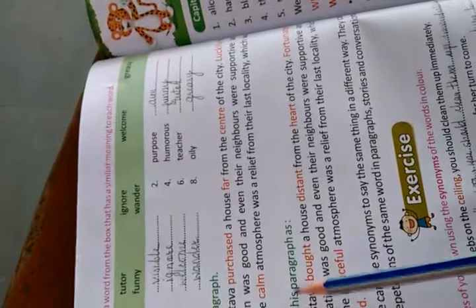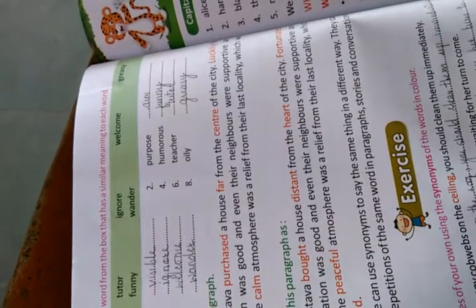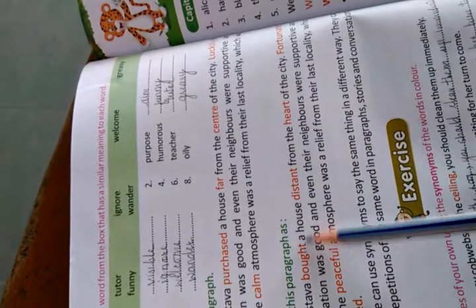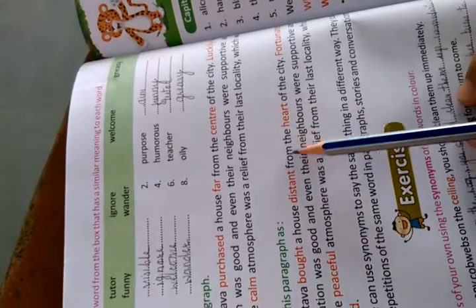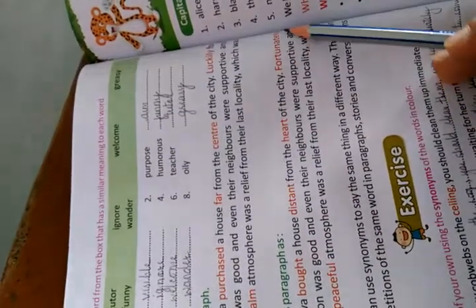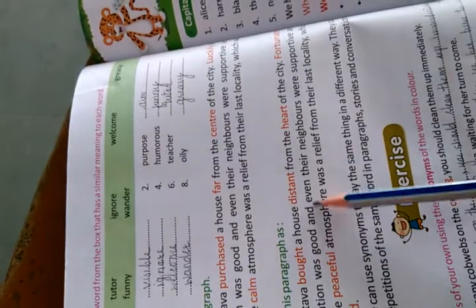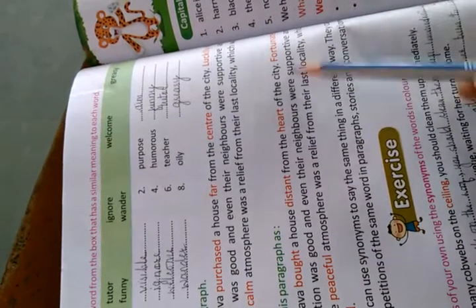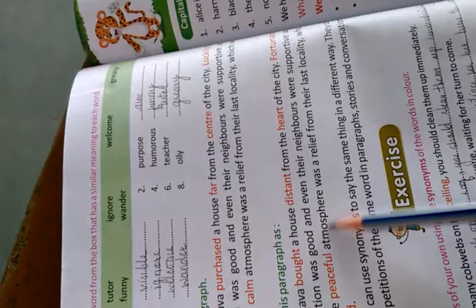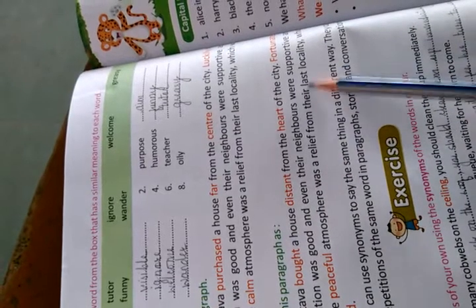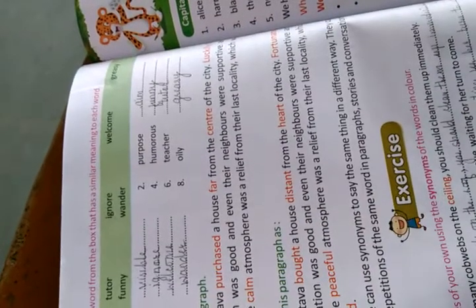We can also write this paragraph as: Mr. and Mrs. Srivastava bought a house distant from the heart of the city. Fortunately for them, the location was good and even their neighbors were supportive and understanding. The peaceful atmosphere was a relief from their last locality, which was overpopulated.